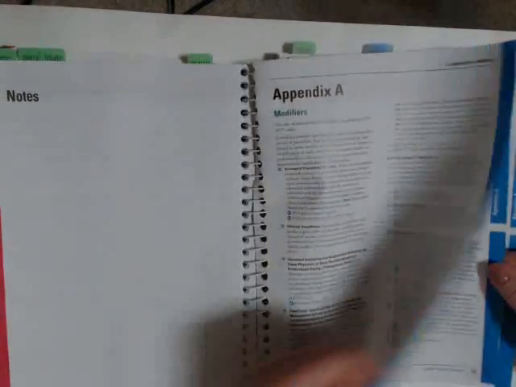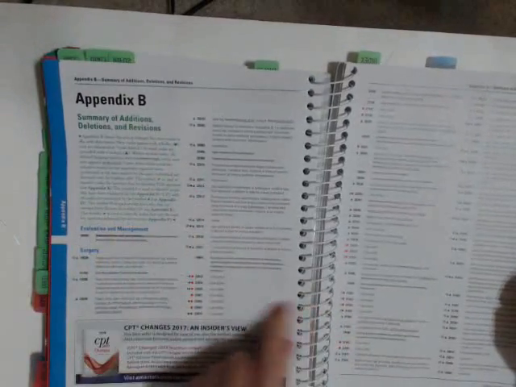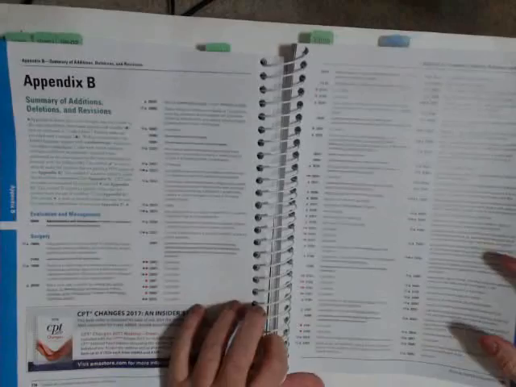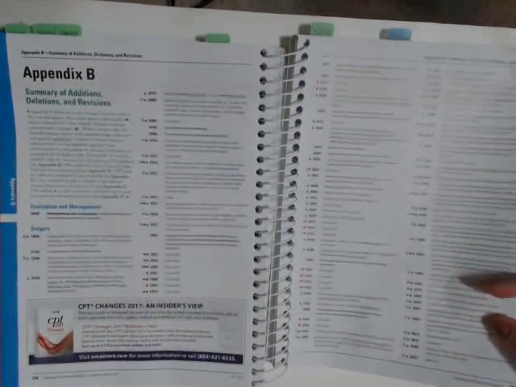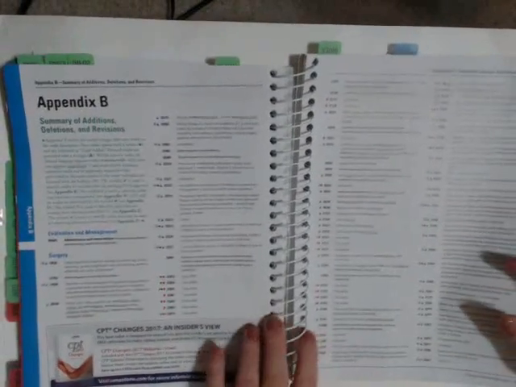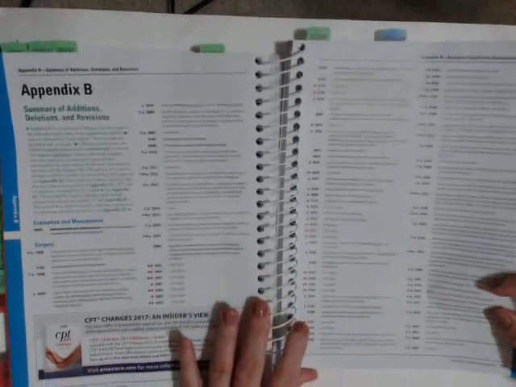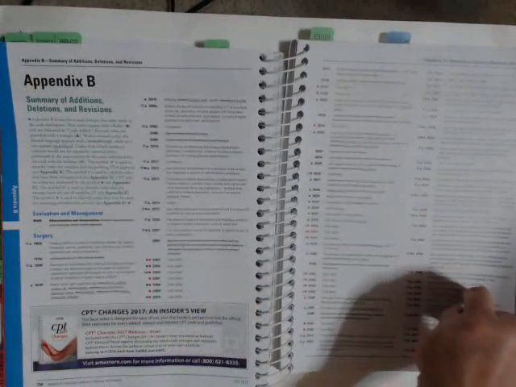So that may be very helpful to you here at the beginning. Appendix B just tells you it's a summary of additions, deletions, and revisions. Not very helpful. It's good, I guess, if you're needing to find out what's different from the last year, but if you don't know last year's, this one isn't going to matter.